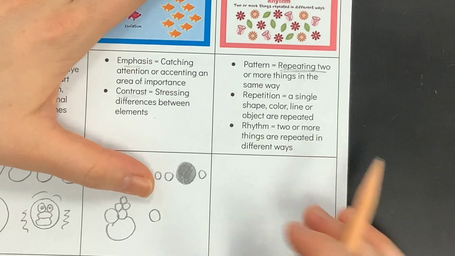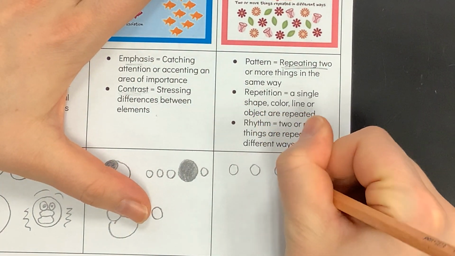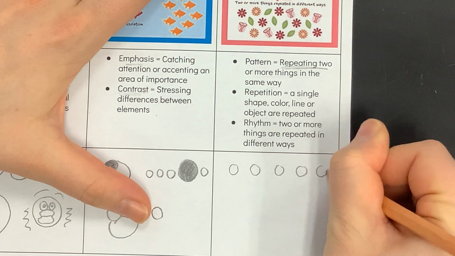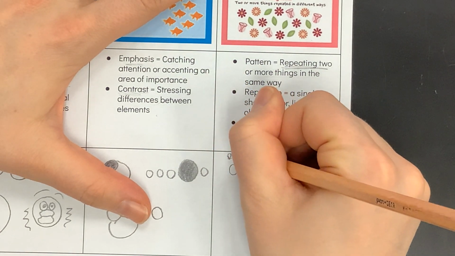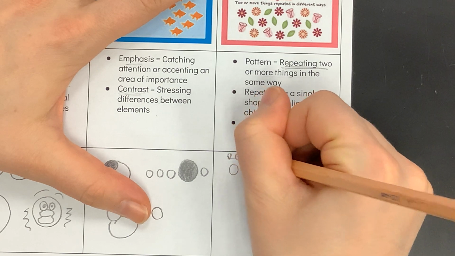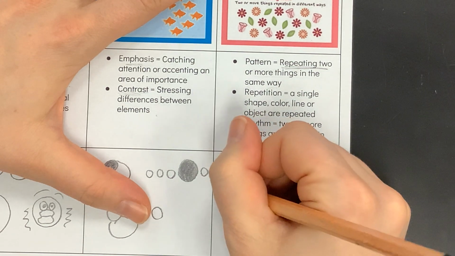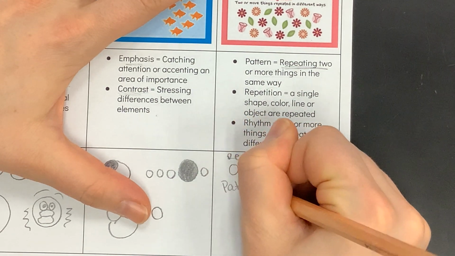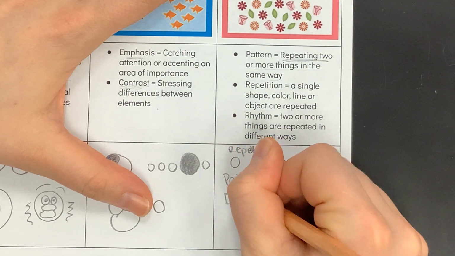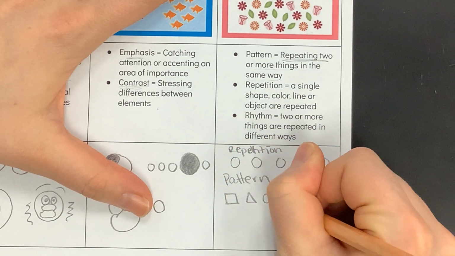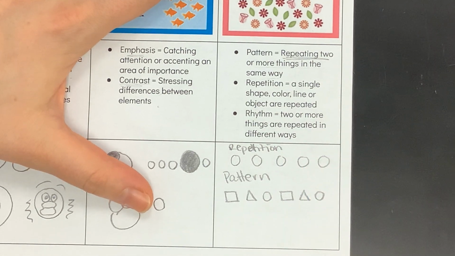Right up at the top here, I'm just going to do repetition of some circles. That's my repetition. For my pattern, I may choose to do square, triangle, circle, square, triangle, circle. There's my pattern.